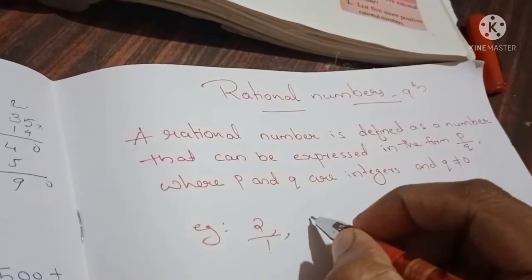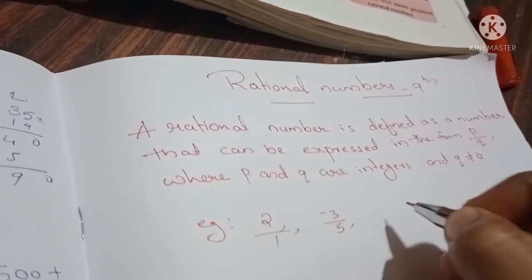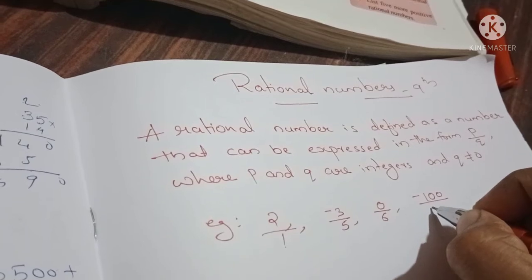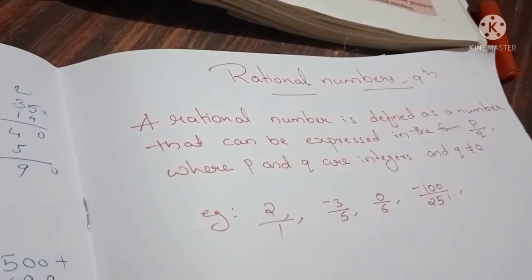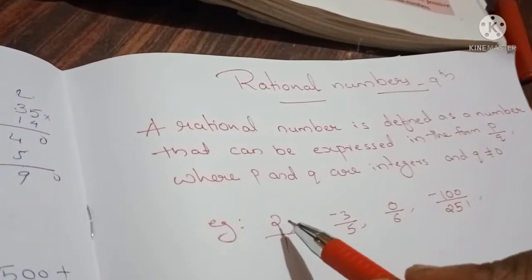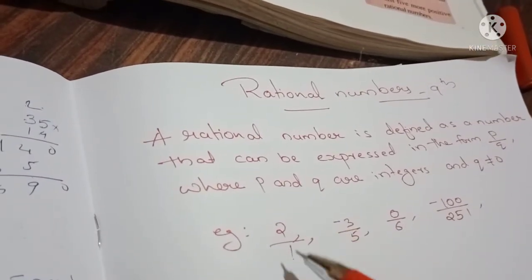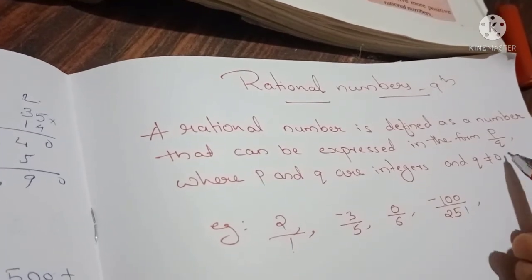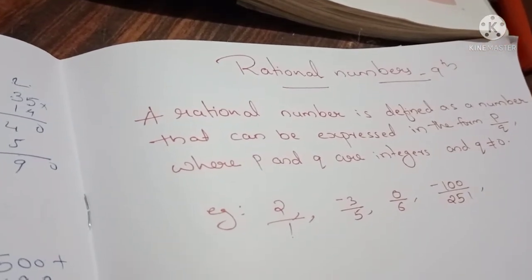That means you can write minus 3 by 5, 0 by 6, minus 100 by 251, in any form. This is a rational number, a number which can be expressed in the form of p by q, where p and q are integers and q is not equal to 0. This is the definition of a rational number.